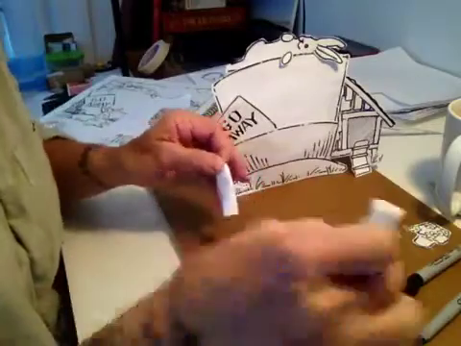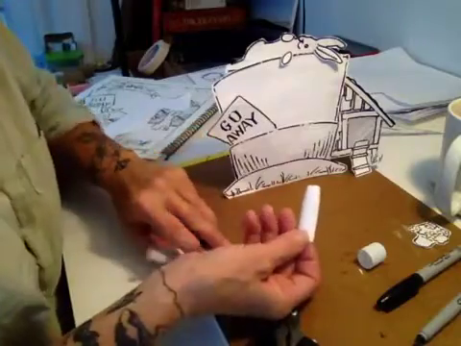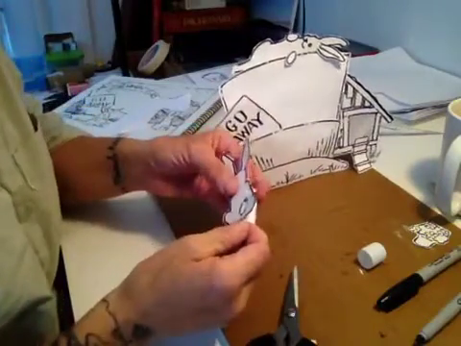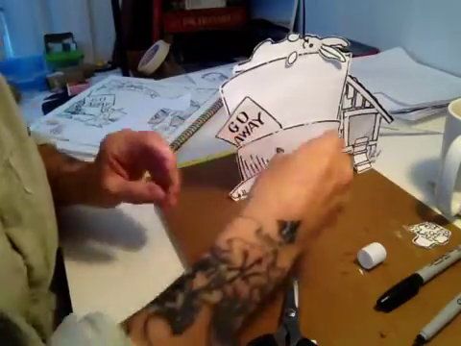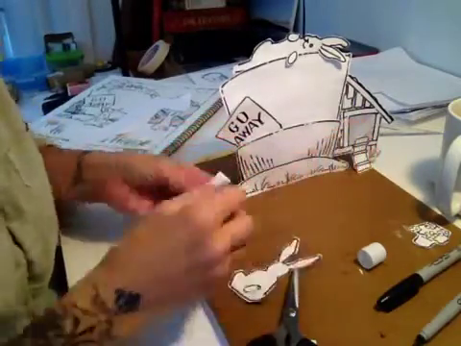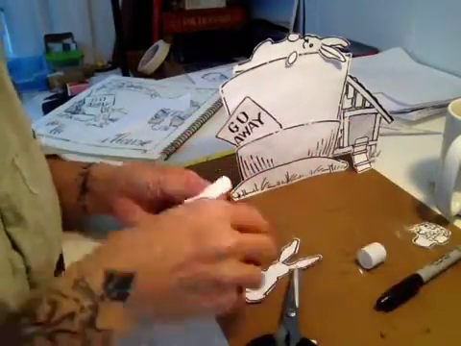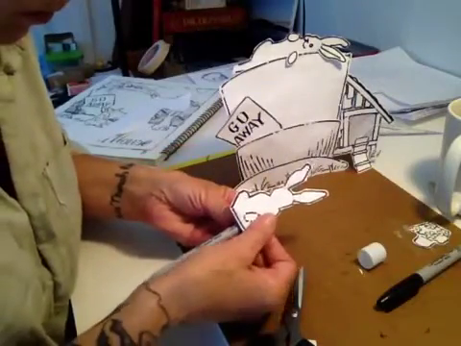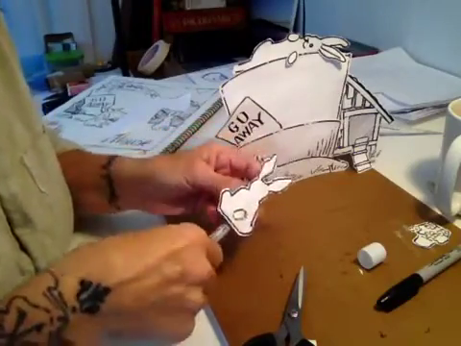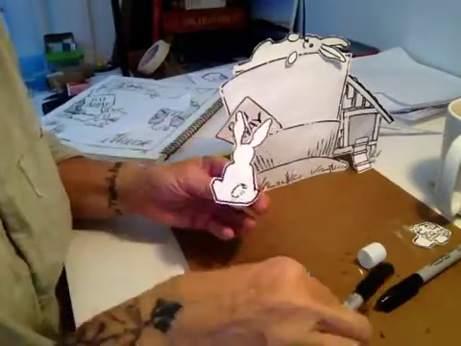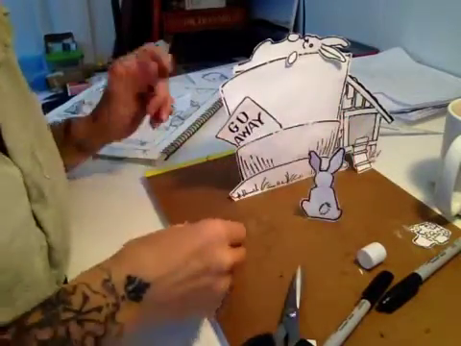Put a little bit of glue on the back, not too much, otherwise it'll make the paper wrinkle. So I got a little bit of glue on this guy. Let's see how this works. Does it work? I can make another one. Whoop, a little bunny. There we go.